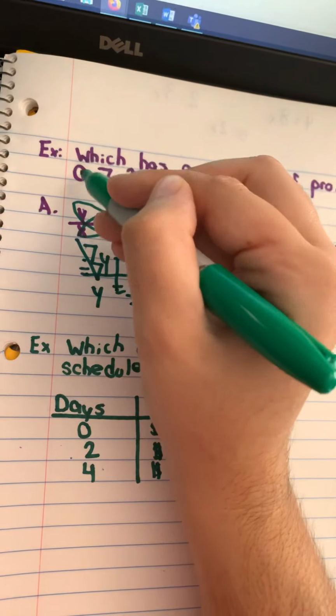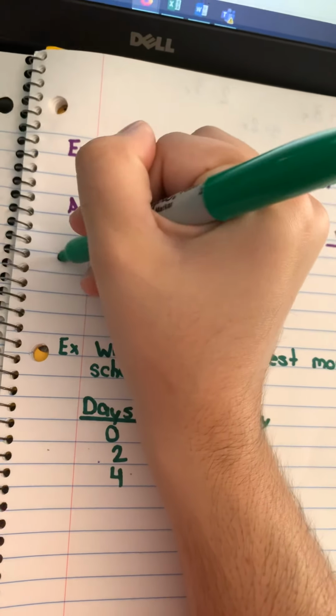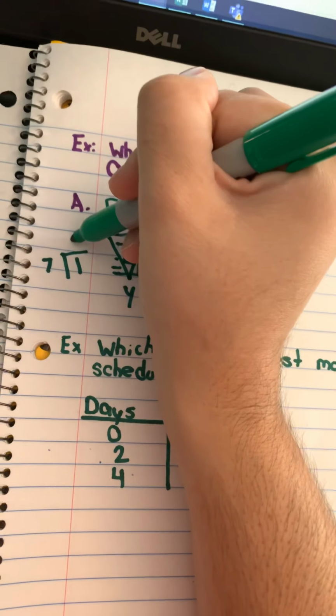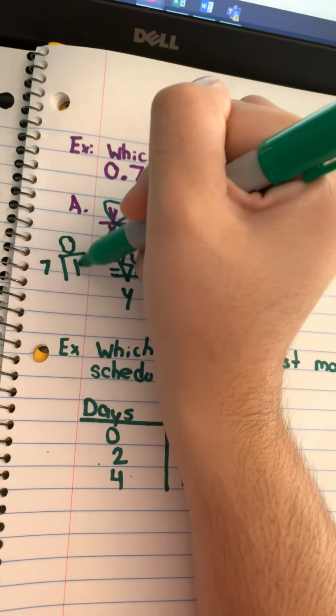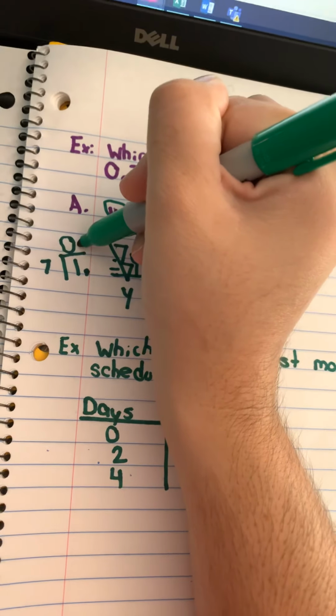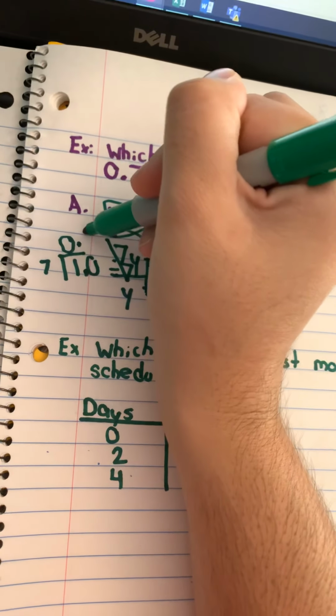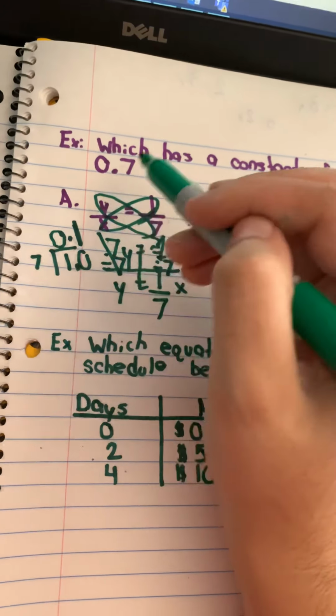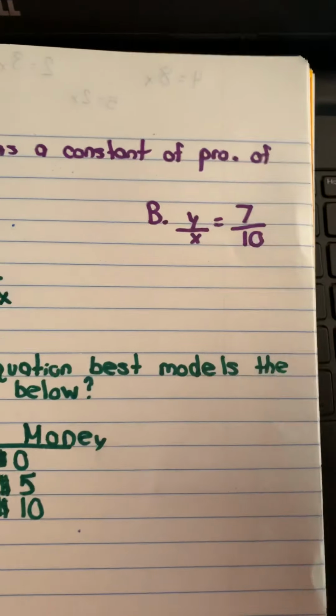So obviously we need it in decimal form, so I'm going to put the 1 on the inside, 7 on the outside to see what my decimal would be. 7 can't go into 1, so I'm going to put a 0 on top. Remember to add a decimal and a 0. 7 going into 10 one time. Notice how 0.1 and 0.7, they're not the same, so I'm going to go to this one.